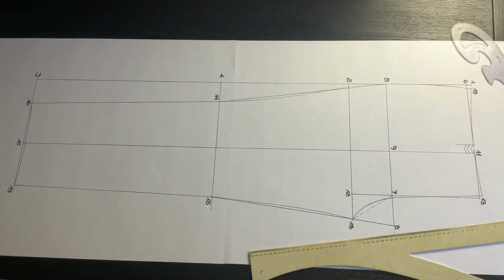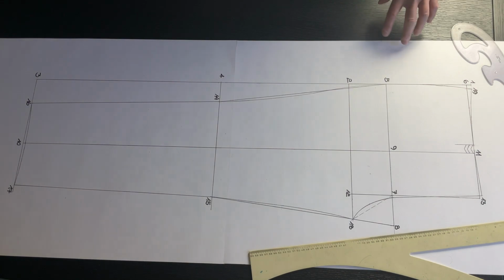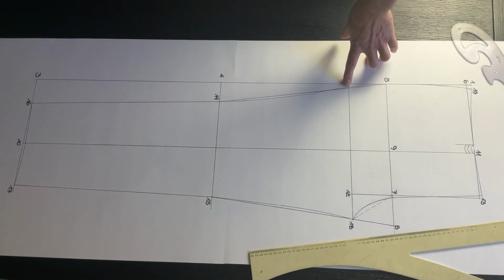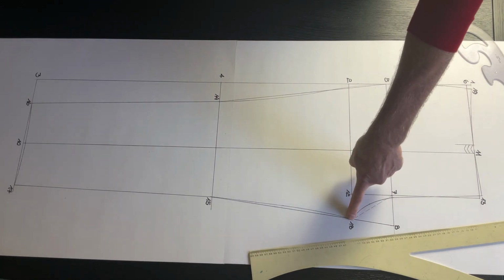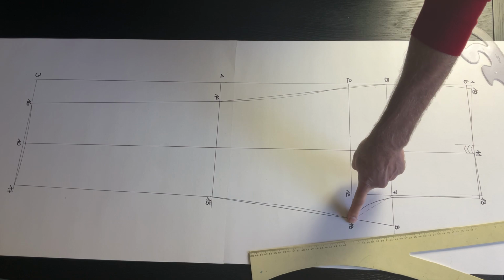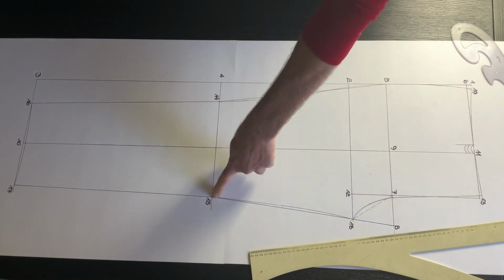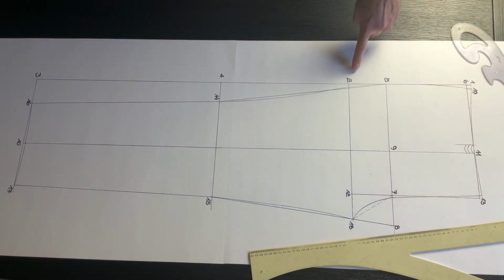Depending on your shape, you can eventually add half a centimeter outwards at point 2 and 18 if you need more room. If so, adjust the sidelines accordingly.